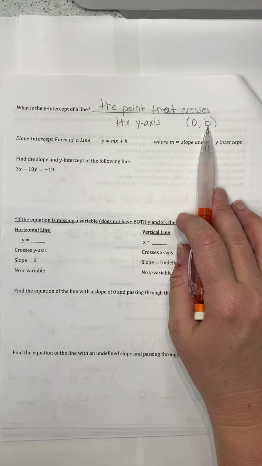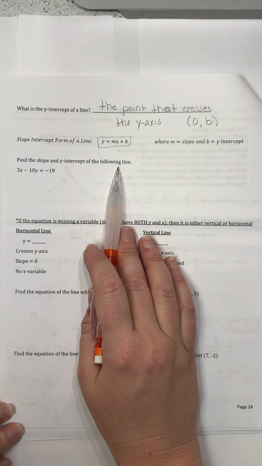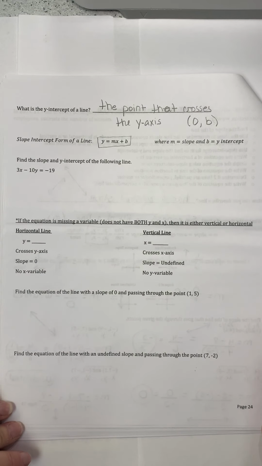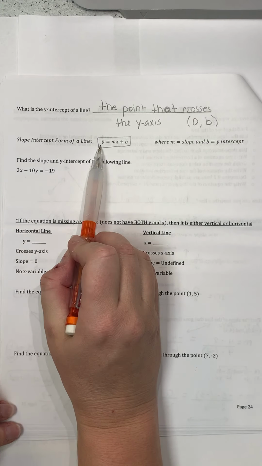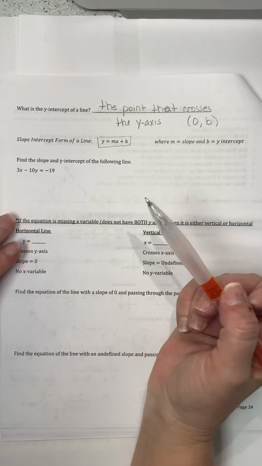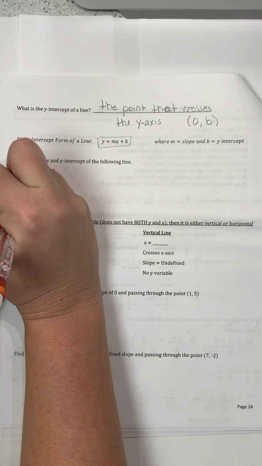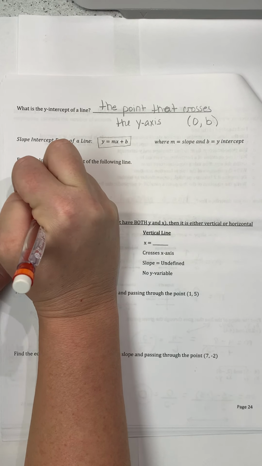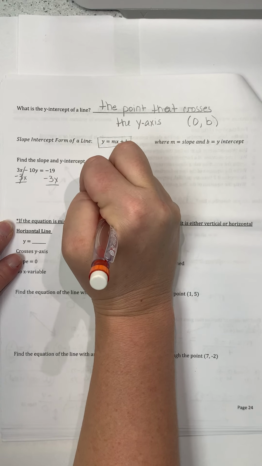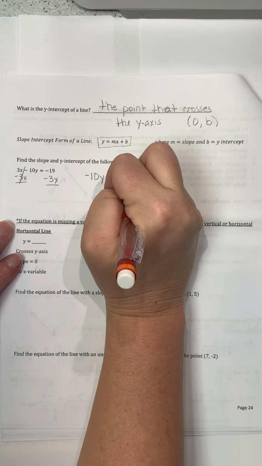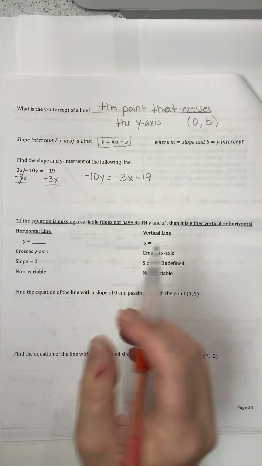Okay, so for this particular equation, it says find the slope and the y-intercept. Well, I can't tell what either one of them are because I'm not in this form. So I need to solve for y. So I'm going to subtract 3x from both sides. I get negative 10y equals negative 3x minus 19. Now notice I can't combine these. These are not like terms.